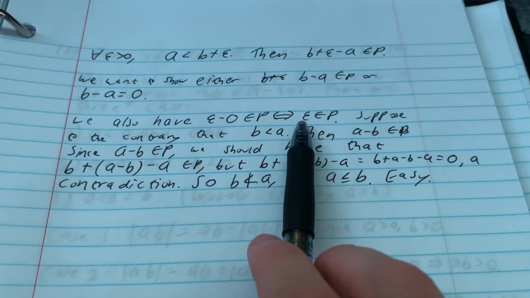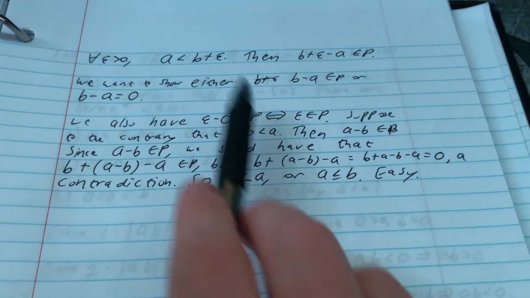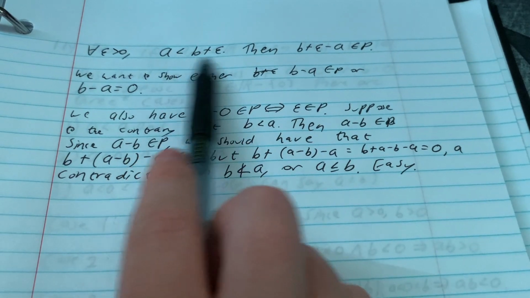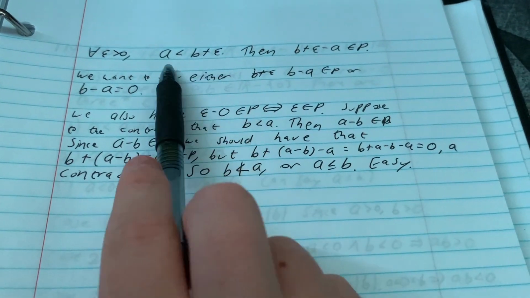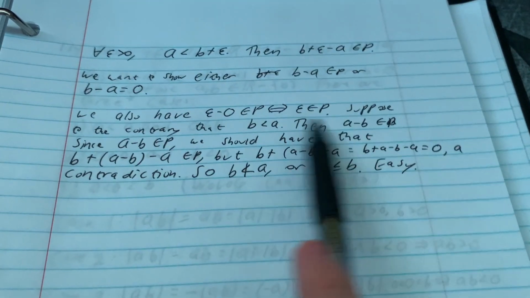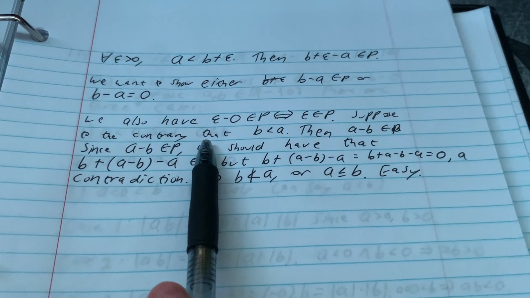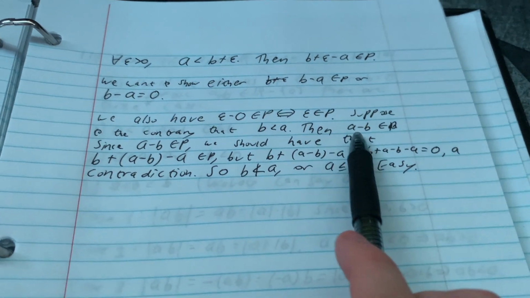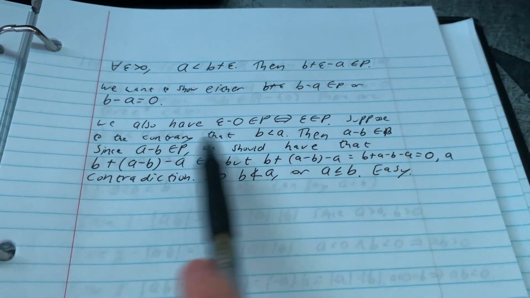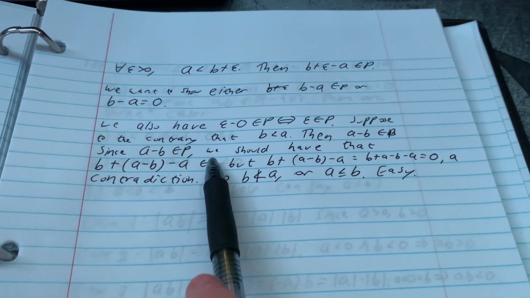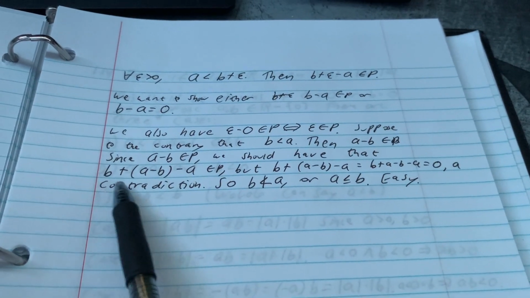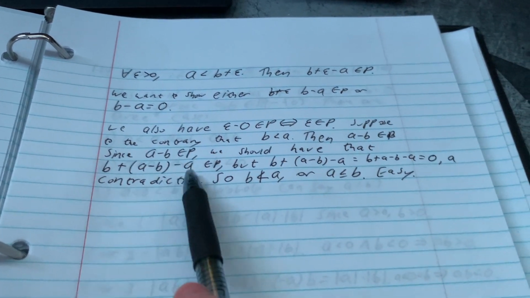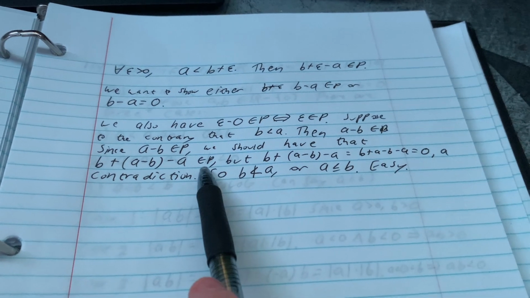So we suppose to the contrary that for every epsilon greater than 0 this holds, then suppose to the contrary that B is less than A, that A minus B is positive. Since A minus B is positive, we should have that B plus A minus B minus A is positive.